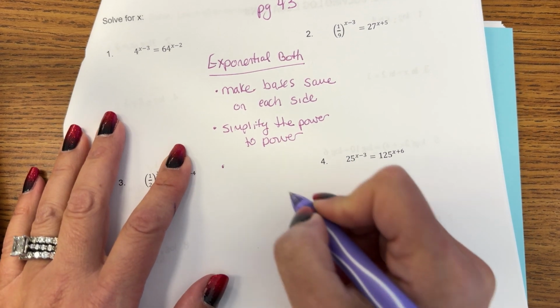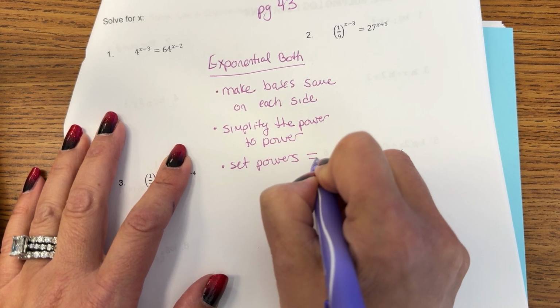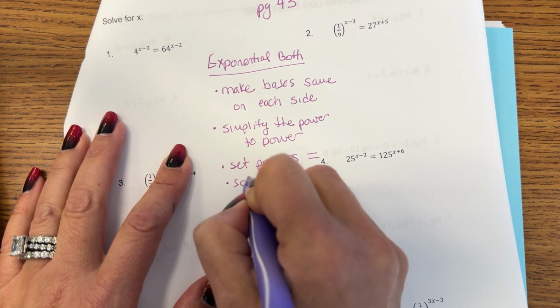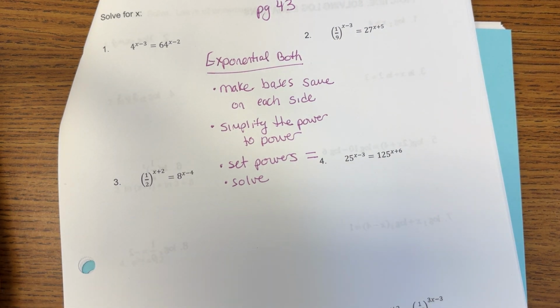And then we're going to set the powers equal and solve. There are no extraneous solutions because exponentials have a domain of all real numbers.